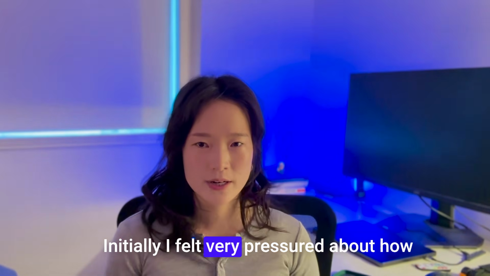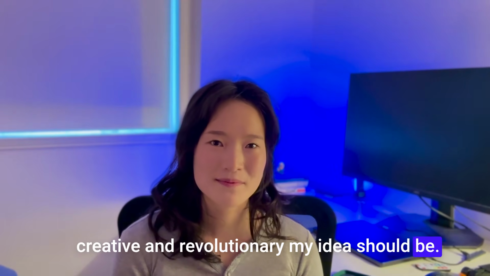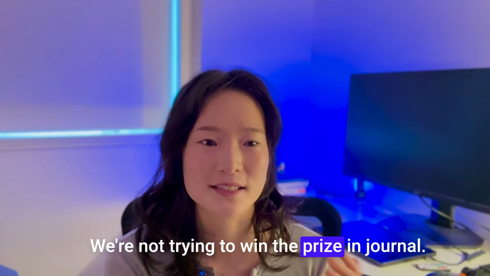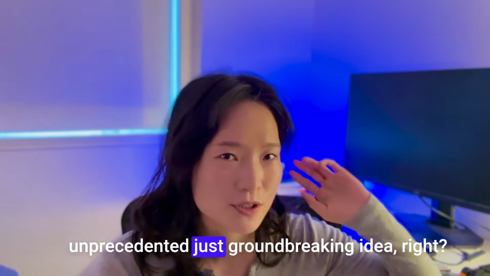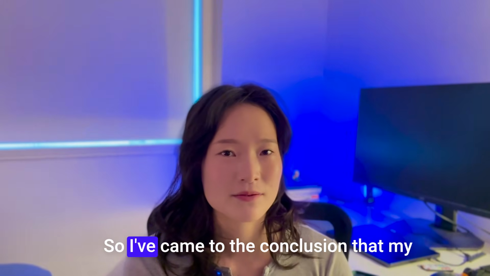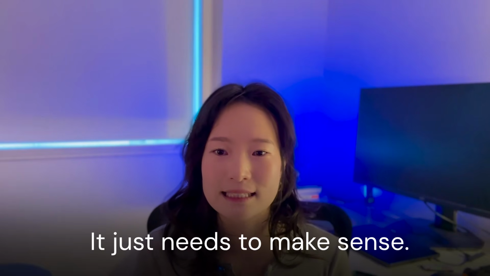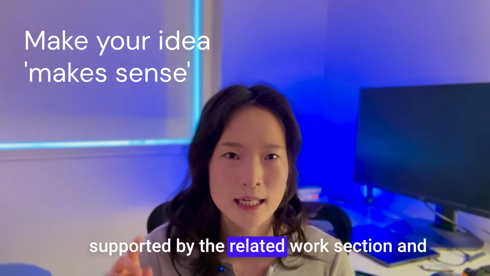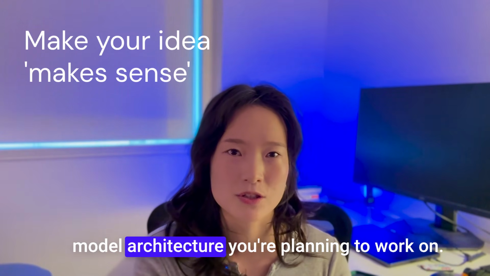Initially, I felt very pressured about how creative and revolutionary my idea should be. However, we're not aiming for a Nobel Prize here. We're not trying to win a prize in a journal. So it's unrealistic to expect an unprecedented, groundbreaking idea, right? So I came to the conclusion that my proposal doesn't need to be super creative. It just needs to answer: does this theory make sense? This makes-sense aspect should be firmly supported by the related work section and your detailed explanation of the main model architecture you're planning to work on.